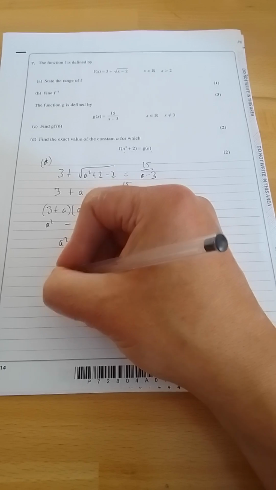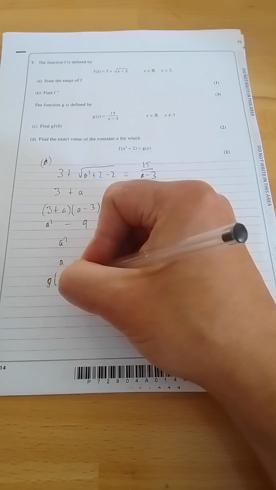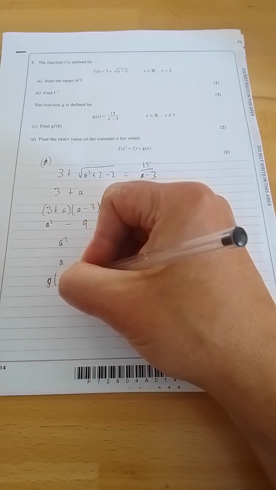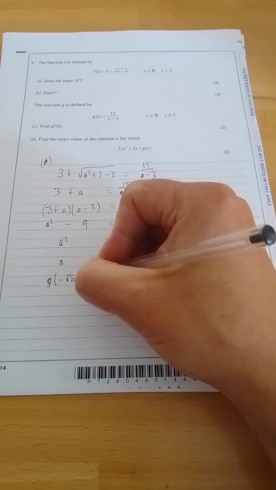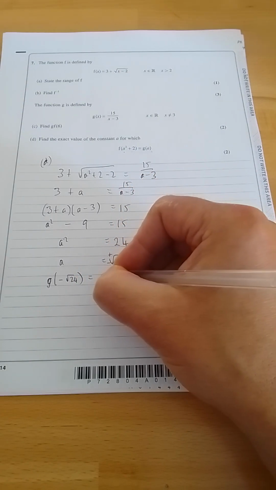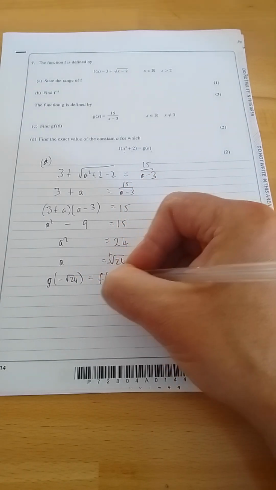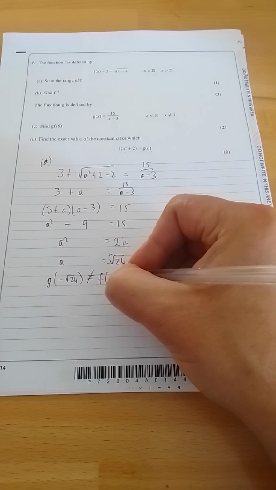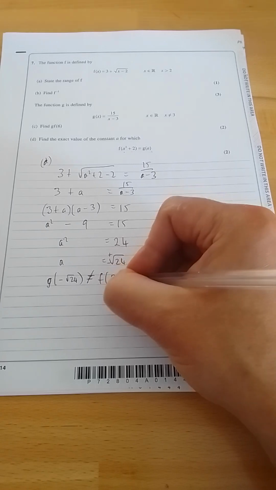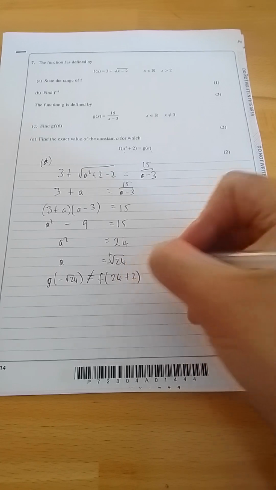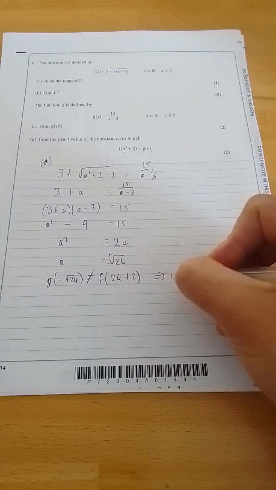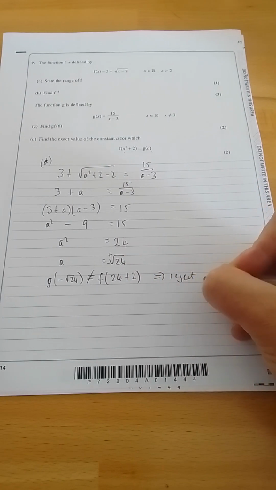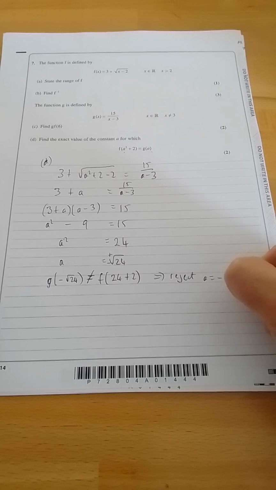So g of minus the square root of 24 is not equal to f of a squared plus 2, which is 24 plus 2. So therefore, reject a is equal to minus the square root of 24.